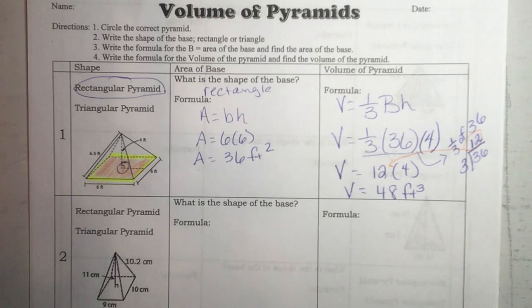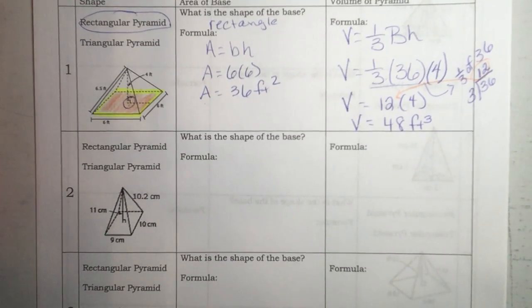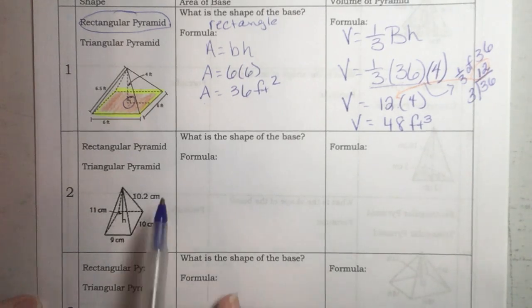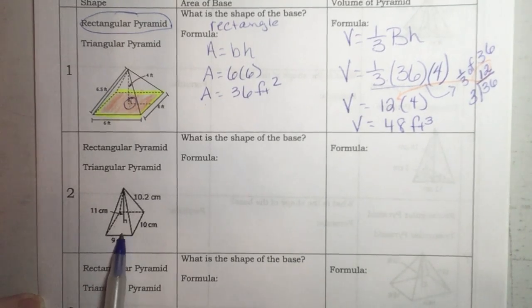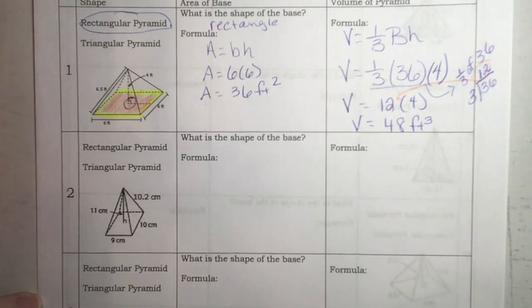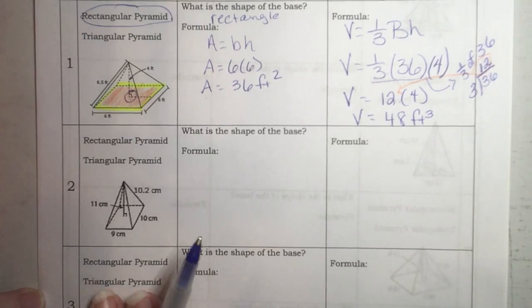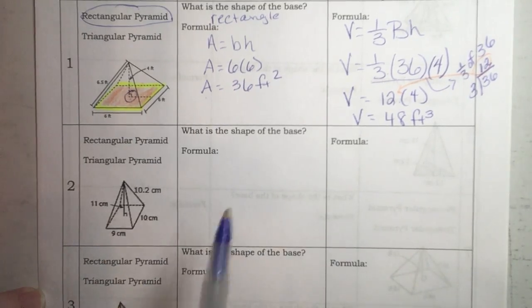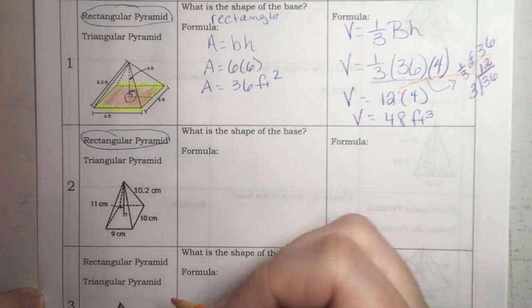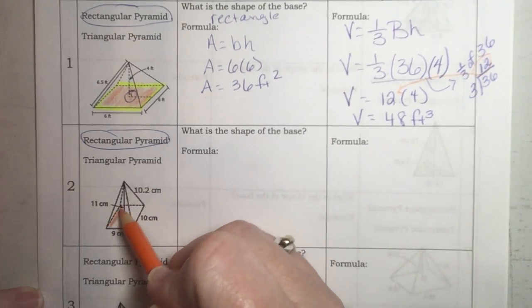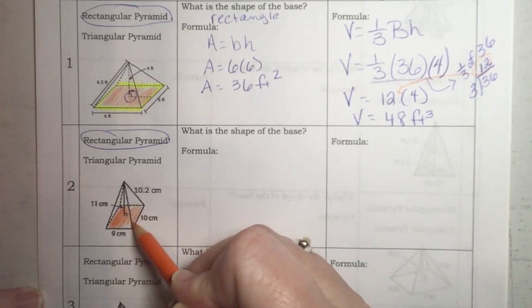Number 2 also is a rectangular pyramid. So look at that, pause the video, look at it, see if you can figure out what to do. Be sure you shade, all that stuff that we talked about. Go ahead and pause the video, see if you can figure it out yourself.